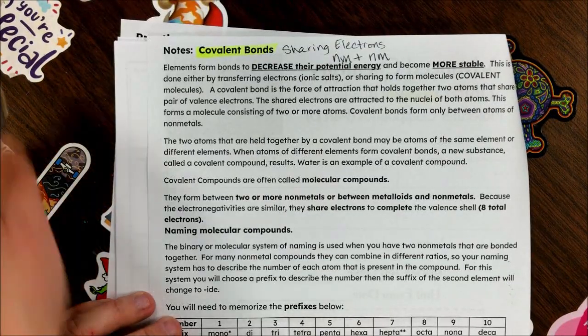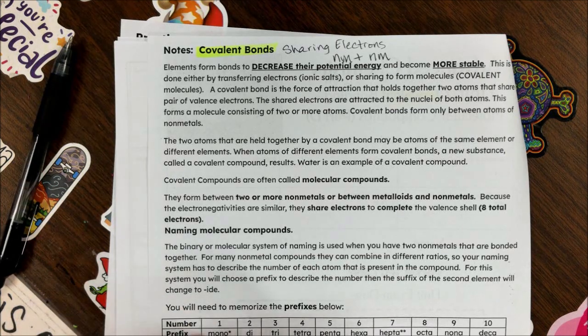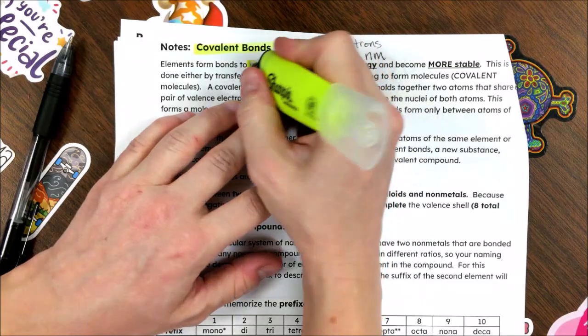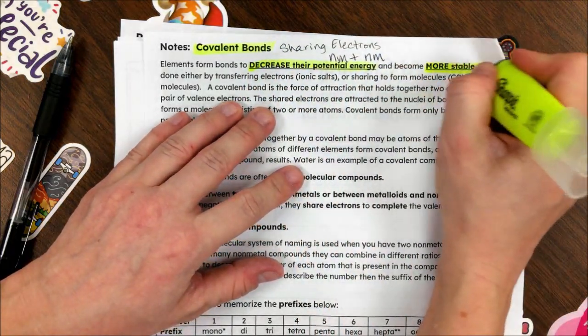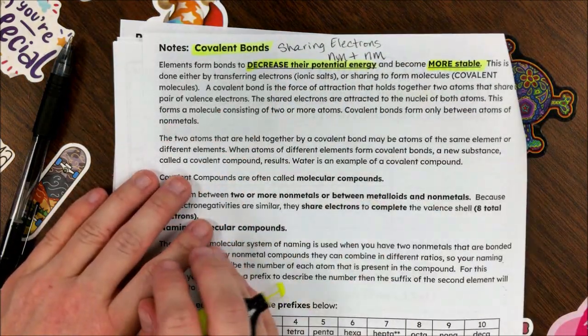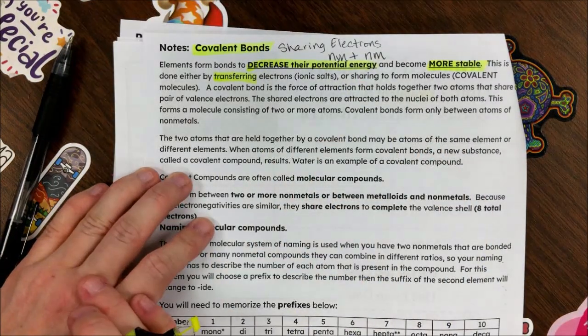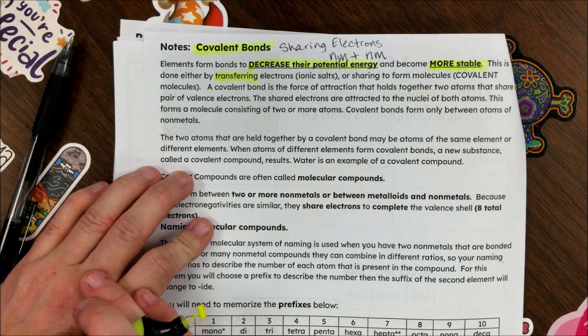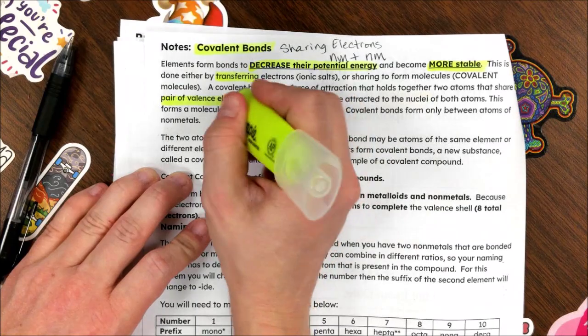So elements are going to form bonds in order to decrease their potential energy and become more stable. This is going to help them not be as reactive. This is done by transferring electrons. We can have ionic salts, or sharing to form molecules, which is going to be covalent molecules. A covalent bond is the force of attraction that holds together two atoms that share a pair of valence electrons.